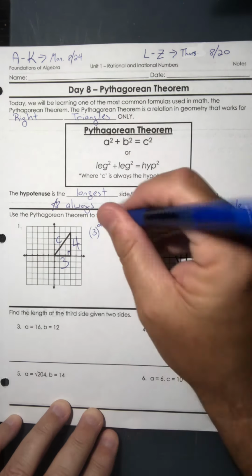I'm still going to use this formula. My a is the square root of 204. I'll put that in parentheses, and I'm going to square it. Plus my b is 14 squared equals c squared. So let's see what the square root of 204 squared is, I'm going to show you this on the calculator. Let's see what happens here. I need parentheses, I need the square root of 204. There's a little trick you have to do to make sure that this comes out right, but again, I'm going to show you in practice.